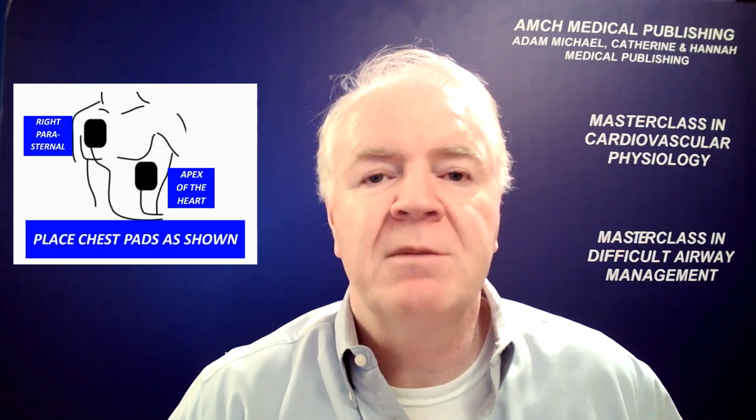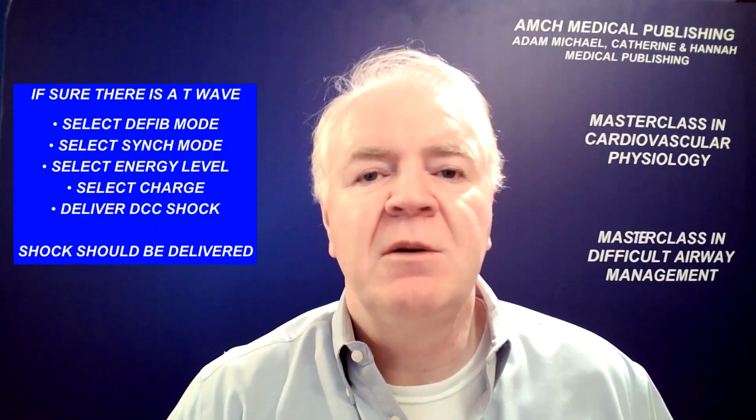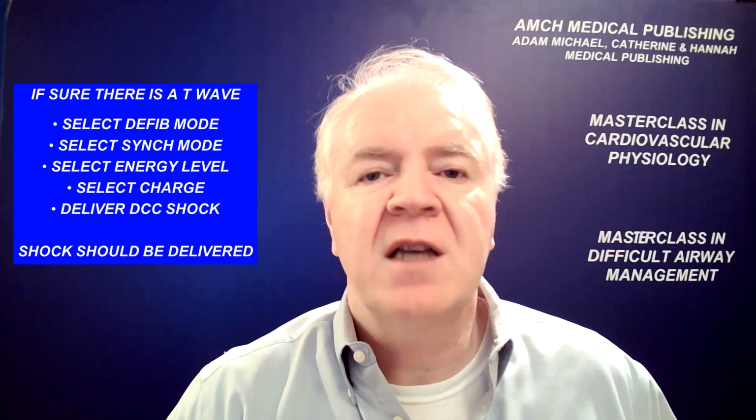First, we want to make sure that your Zoll defibrillator or equivalent machine can detect the cardiac rhythm, so apply a 3-electrode EKG configuration to left arm, right arm and left hip. Also apply a cardiac apex chest pad and a right parasternal chest pad. Choose monitoring mode and commence monitoring lead 2, which gives a maximum P wave height, and so it's the best choice for rhythm diagnosis. If you're just not sure if there is or is not a T wave, then your defibrillator can decide for you.